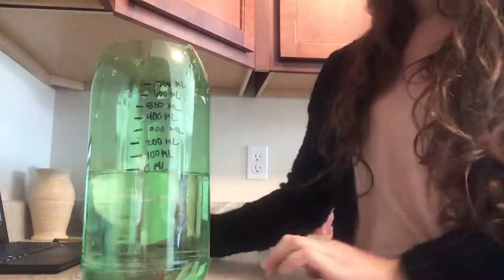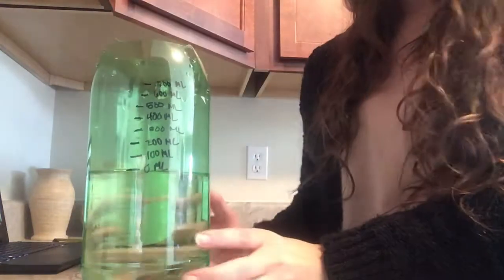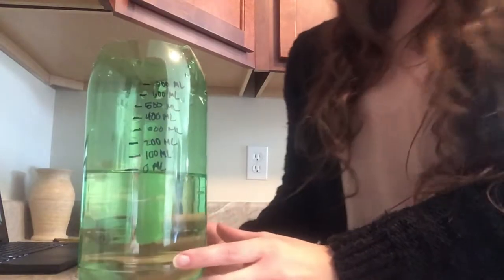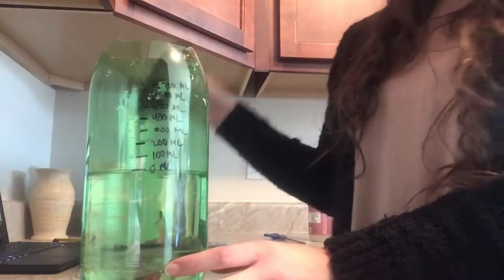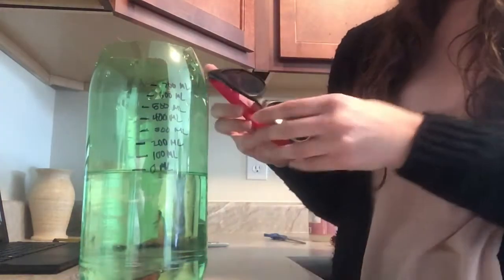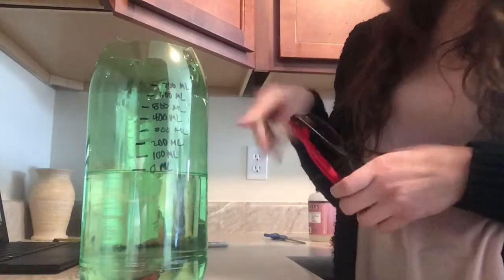So now we're going to use this calibrated bottle to measure the volume of 3 different objects. So I picked a few household items that we can displace. I picked some sunglasses that we can displace first. So I would write sunglasses in my object section of the chart.